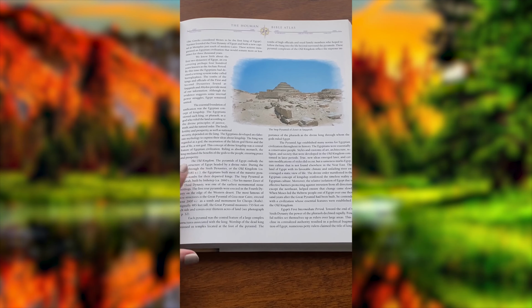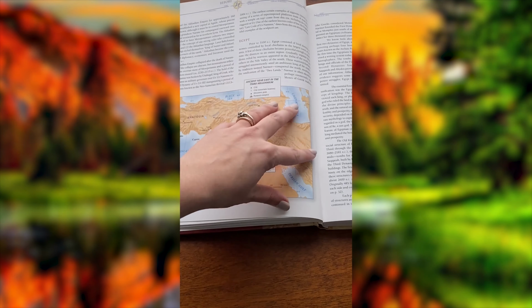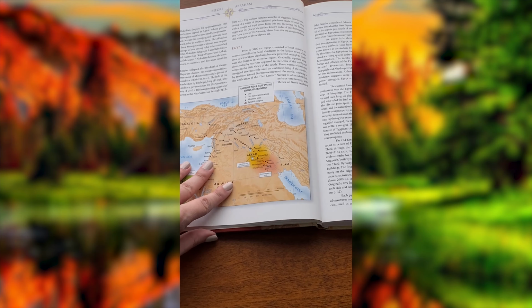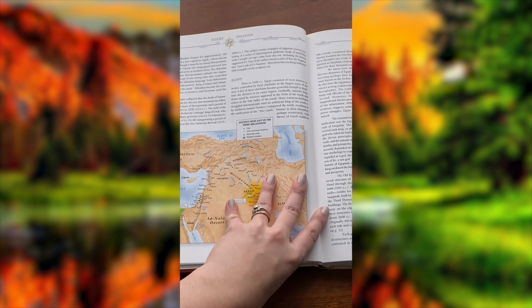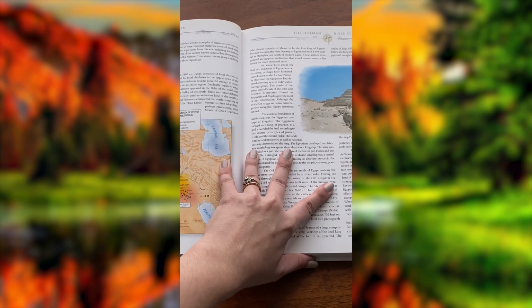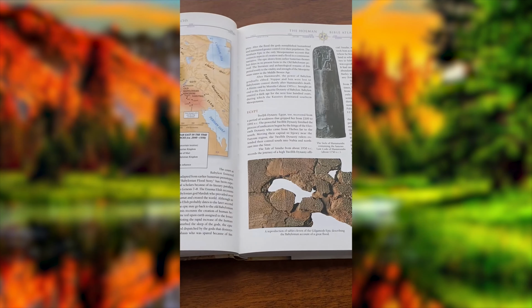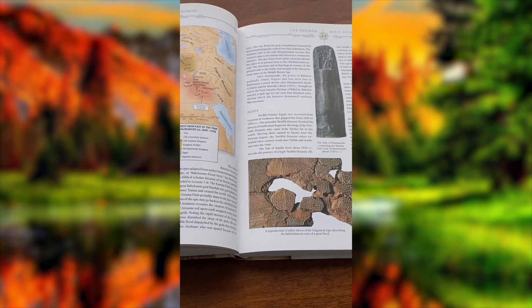Here, there is some explanation of the maps that you're seeing. This is going over Egypt and what it looked like in the time before Abraham. As you can see up here in the top, it tells you before Abraham. It's a super handy guide, especially if you're trying to figure out what the landscape and the areas that are being talked about in Scripture were like.